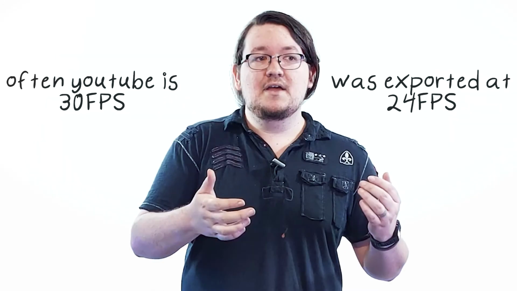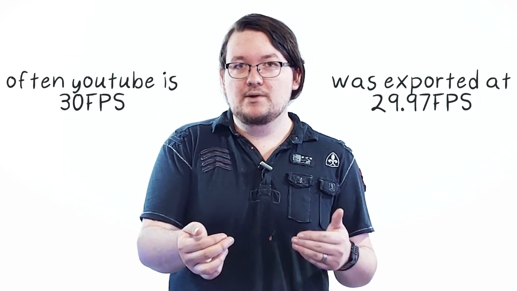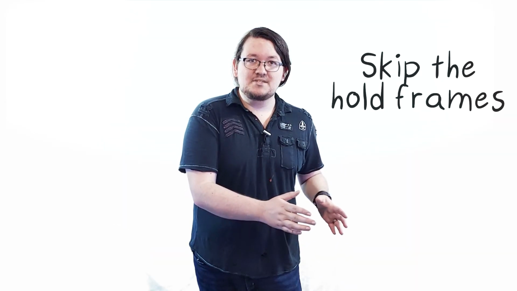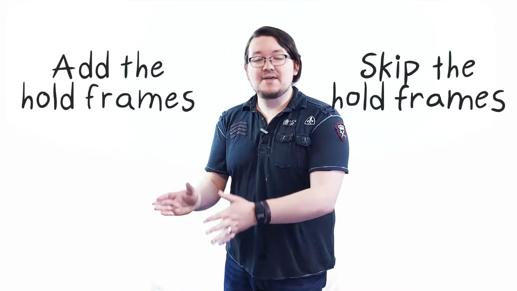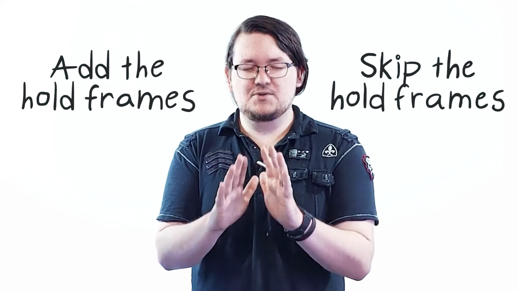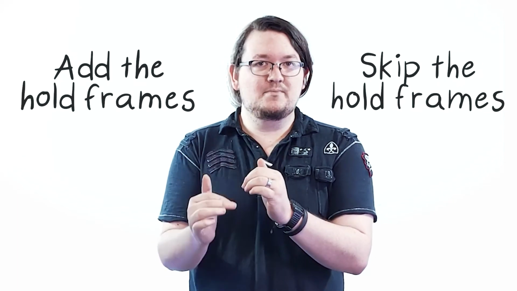Now this is an issue with the movement that you're working with. It means that it's being played back at a different frame rate than what it was actually intended for, what it was made for. It's entirely up to you how you want to handle this, but I highly recommend you only do one of two different options. You can either skip the frames entirely, or you can add the hold frames in as well. Do not try to make a movement between the two.